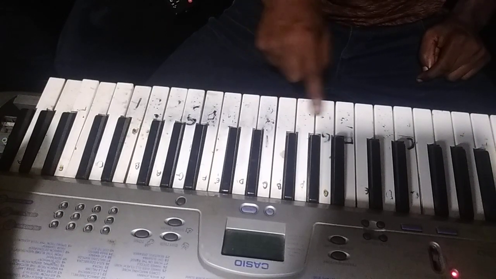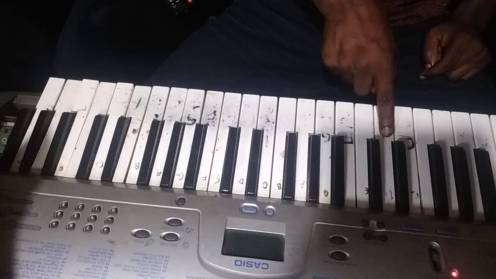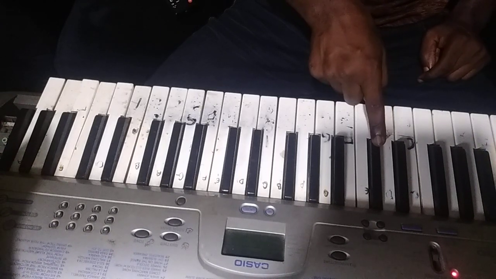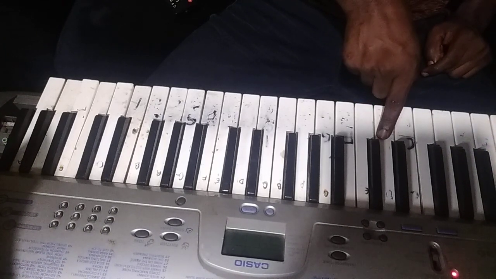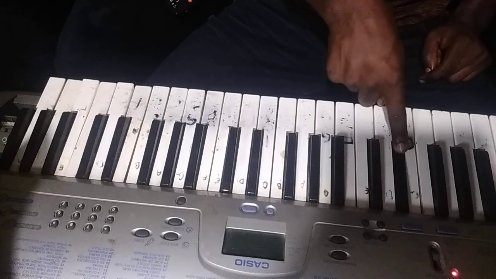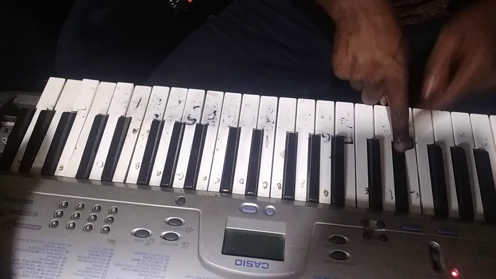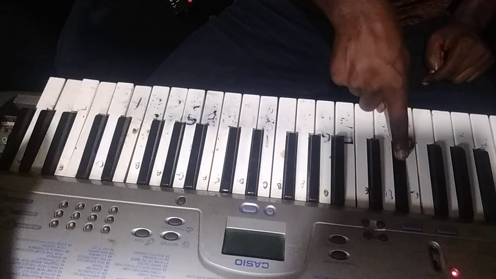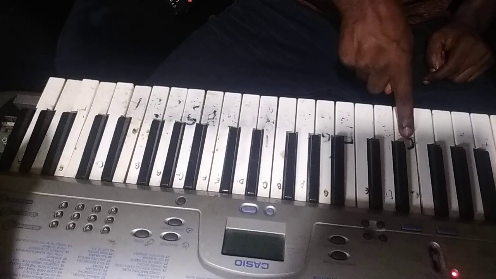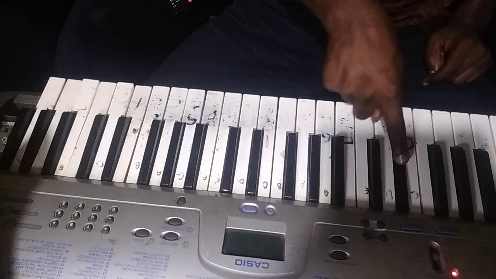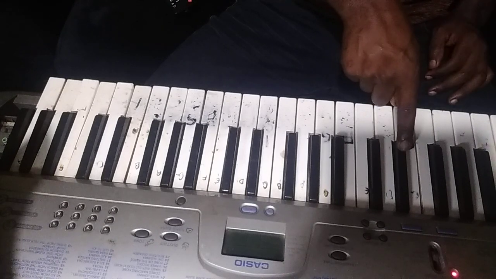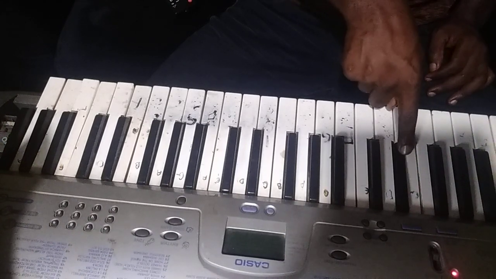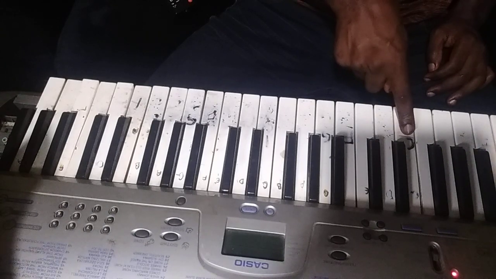Now let's take for example, we have D. There's a black key at the front of D, which is called D sharp. Then we have a black key behind letter D, which is called D flat. Now look at this. This particular black key has 2 particular names. Look at this, because this is C. This black key is at the front of letter C, so it's called C sharp. Now if you move to D here, when it moves backward, it's going to be called D flat, because it's in between letter C and D.